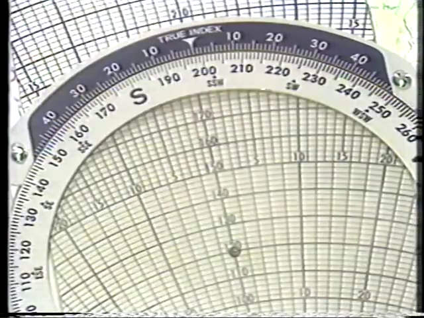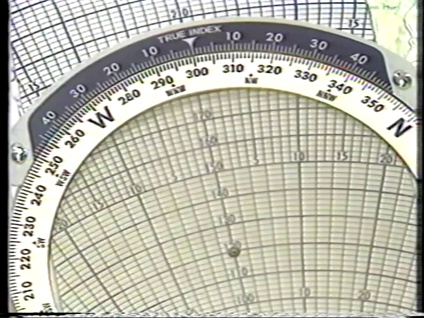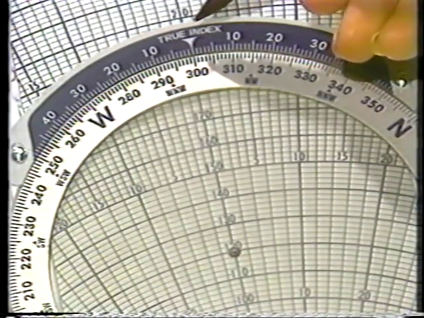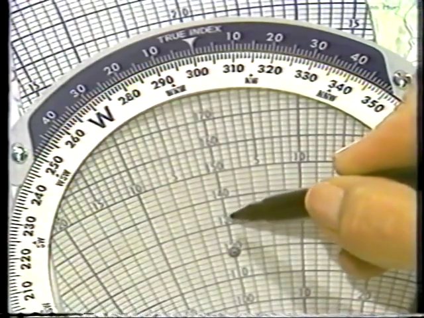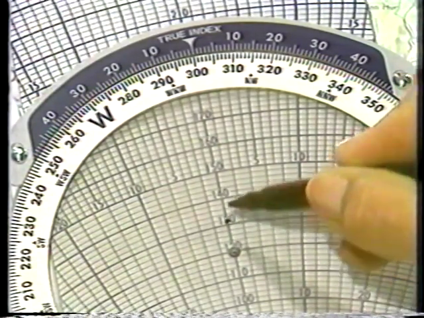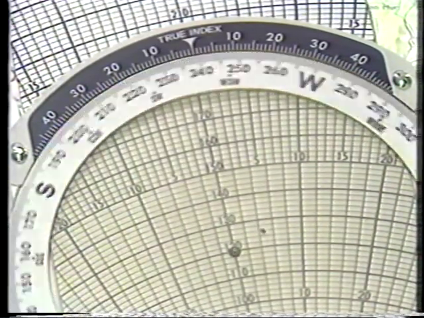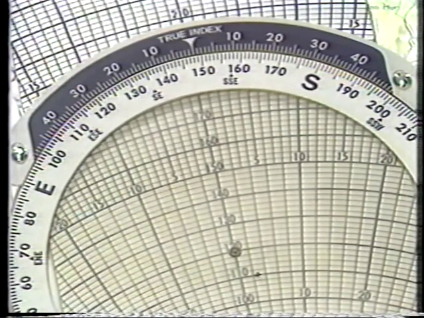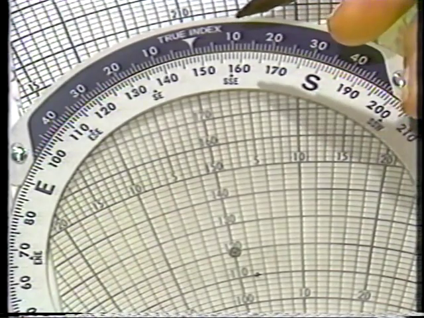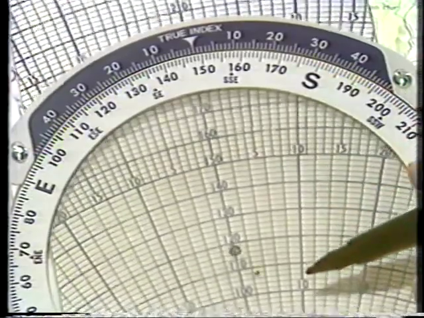Now let's work the same problem on the E6B. Set the wind direction 300 degrees under the true index. Mark the wind velocity 11 knots counting up from the grommet. Next, set the true course 148 degrees under the true index. And then move the slide to place the wind dot you made under the true airspeed of 91 knots.